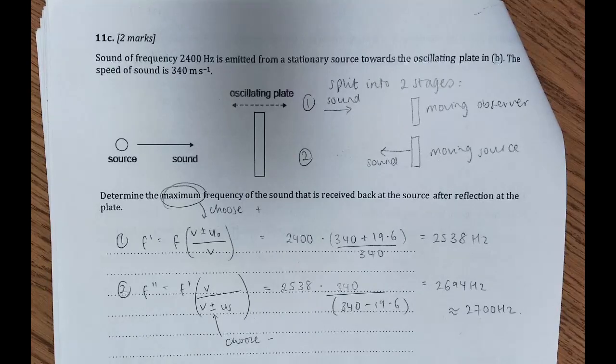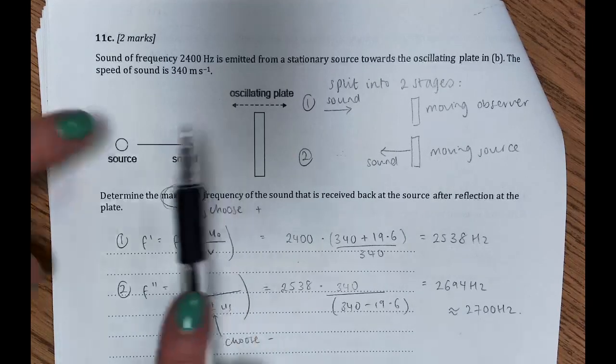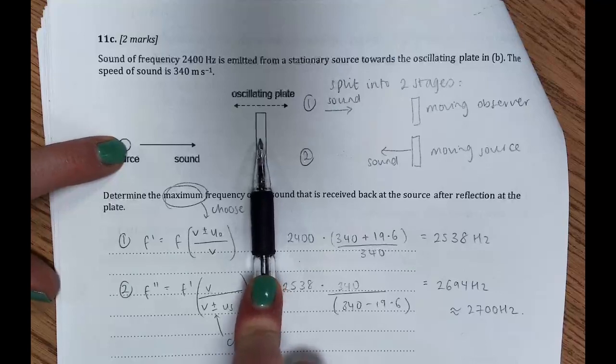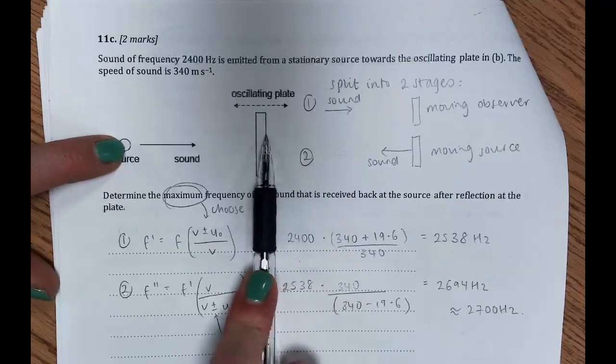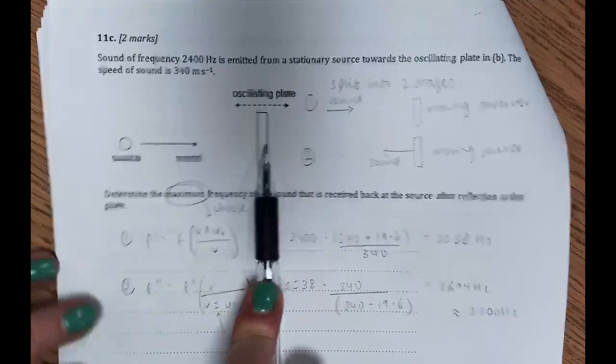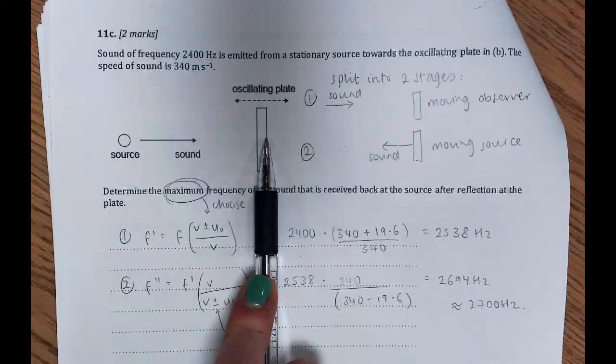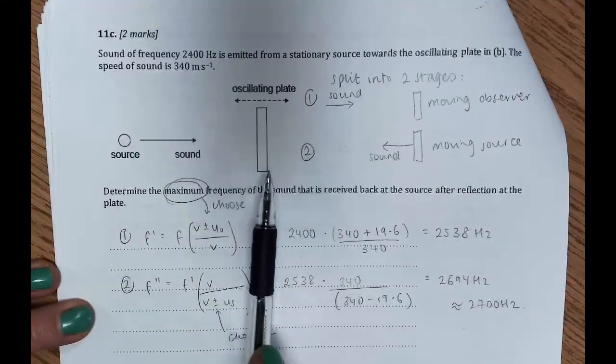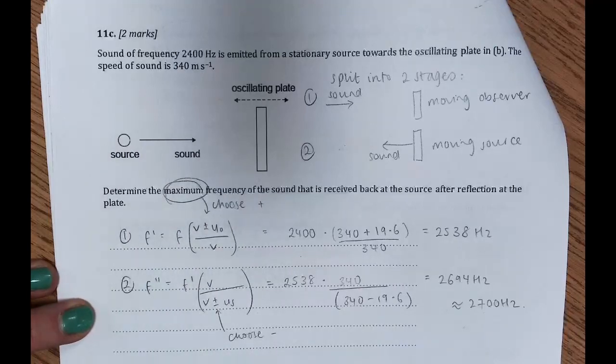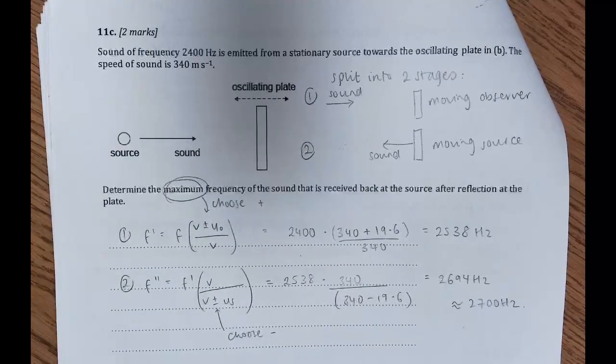Okay, so what we're going to do is find the maximum frequency that can be perceived by the moving observer plate, and then we take that new frequency perceived and we find how much that gets shifted to its maximum value when it is then a moving source.